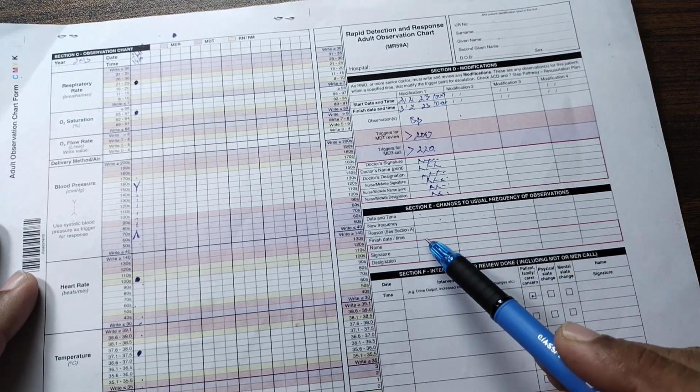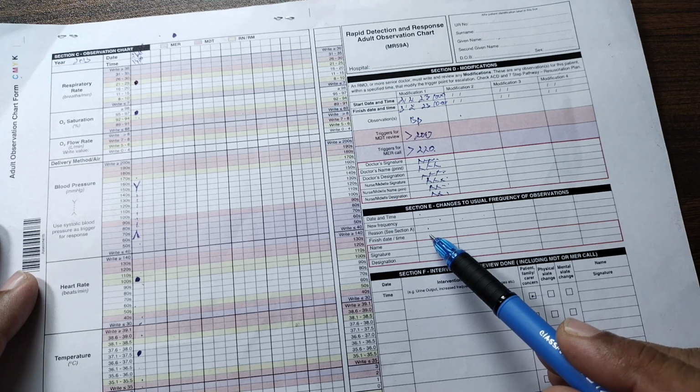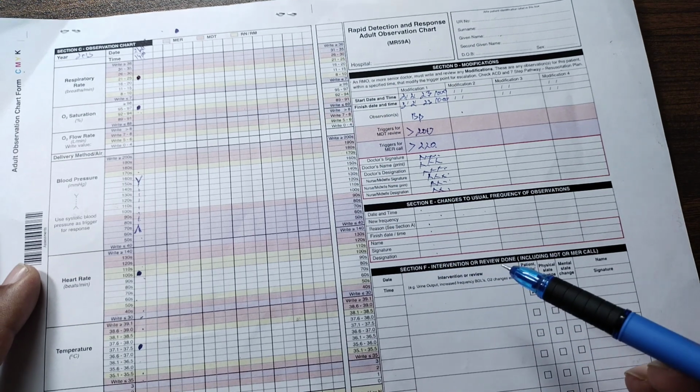So this type of changes you can make. The reason for change, finish date and time, and the name, signature and designation should be there.